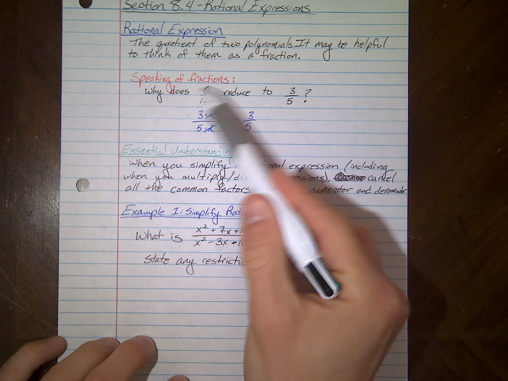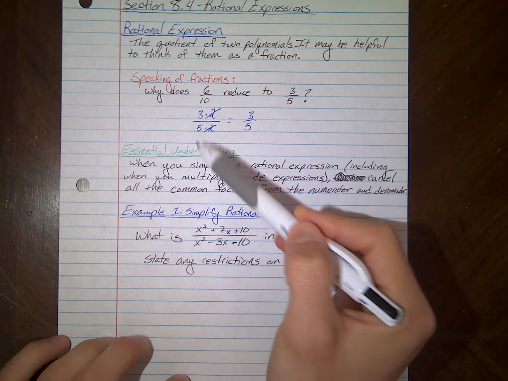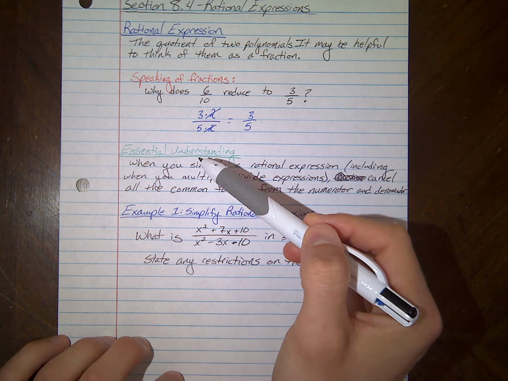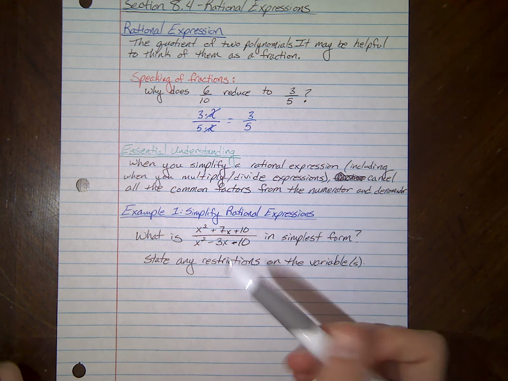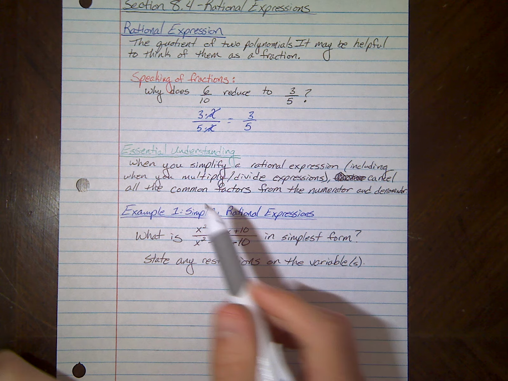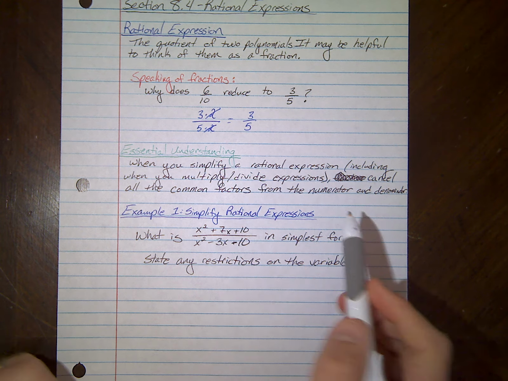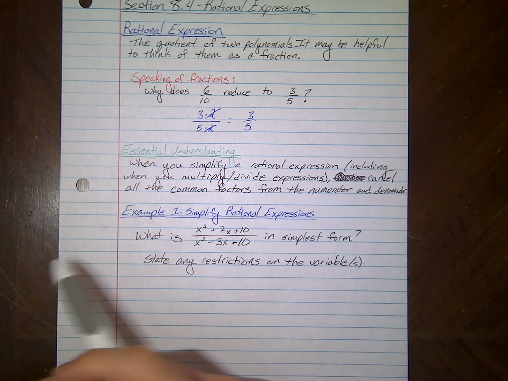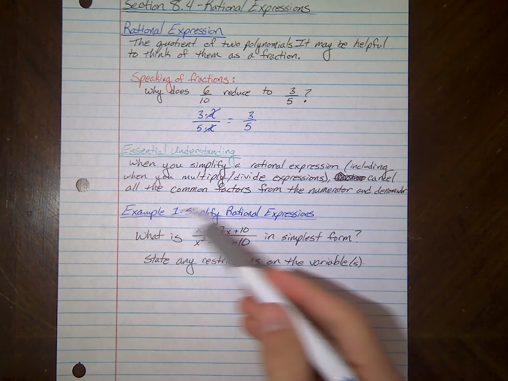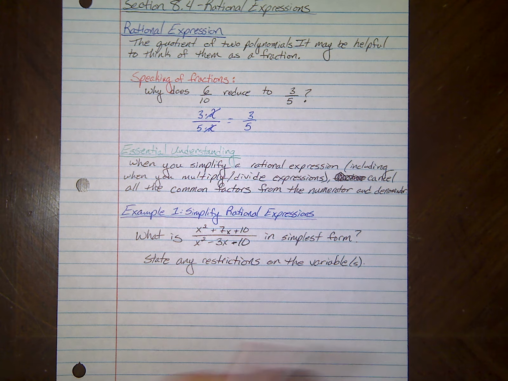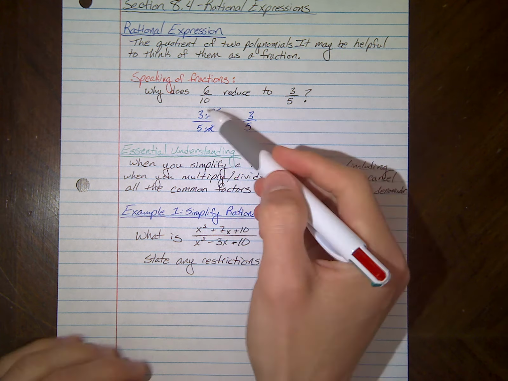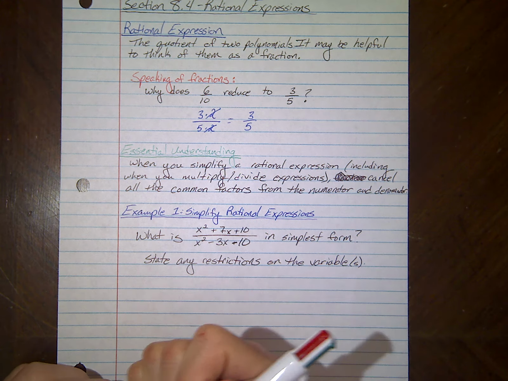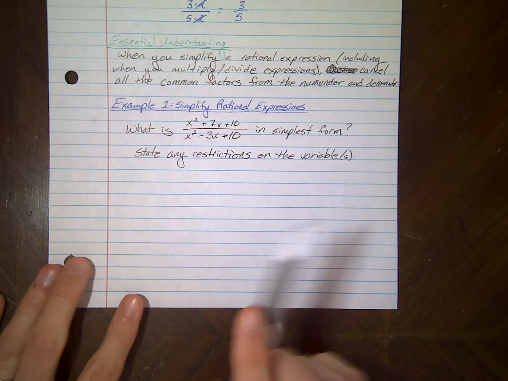So if you can remember this, then this section is going to be super easy, because that's what the essential understanding from this section is all about. If you're simplifying a rational expression, including those that you multiply and divide, all you have to do is cancel all the common factors from the numerator and the denominator. Like we did there, we canceled the common factor of 2. It's going to look scary, but it's not.